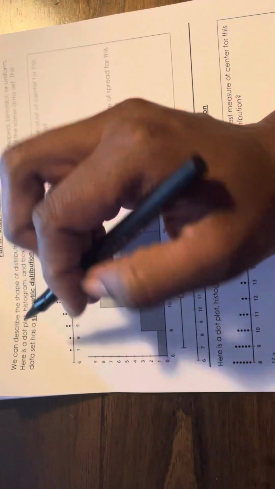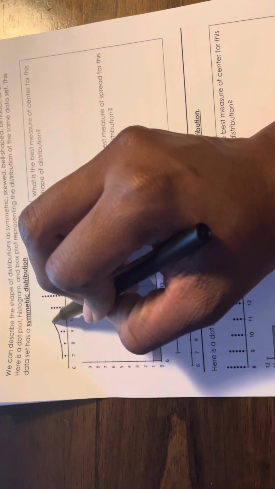Now, if I was to draw a curve over that distribution, over that dot plot, it makes this bell-shaped curve. So it goes up, comes back down perfectly. You got the peak up here at the top. This is also known as a bell-shaped distribution. And when you all get into advanced algebra, you'll be learning that we're going to do some more things with these types of distributions. We'll just save that for advanced algebra.